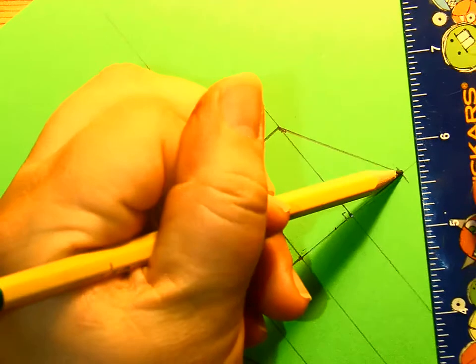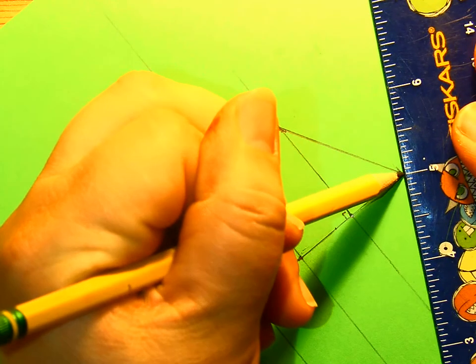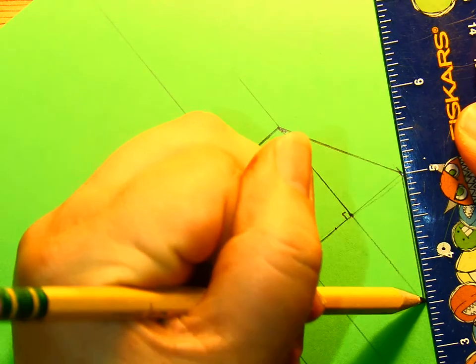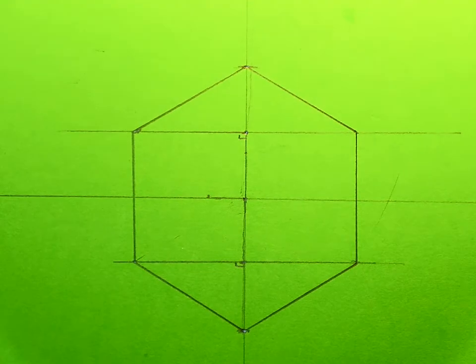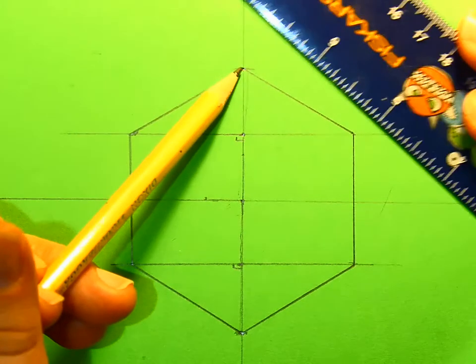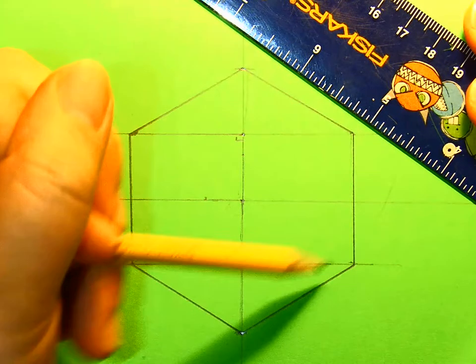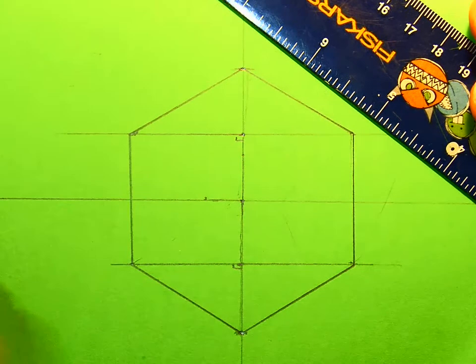Over here, the same thing, 1.5 inches. Connect them, 1.5 inches, beautiful. And I have my perpendicular bisector. So this is 1.5 inches, this is 1.5 inches, etc., etc., etc. And I have my hexagon.